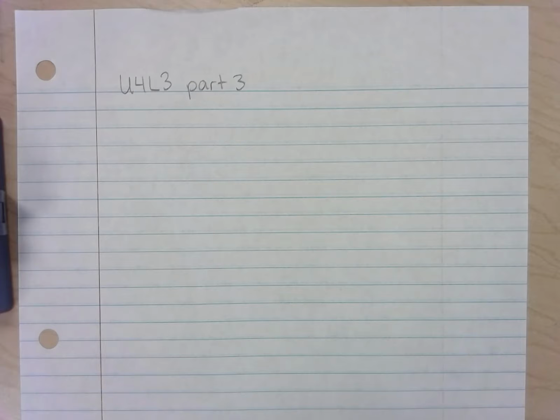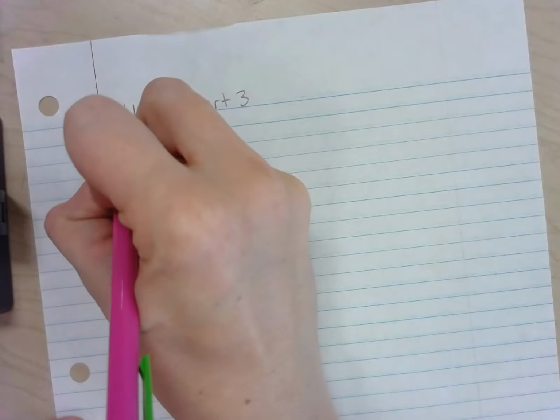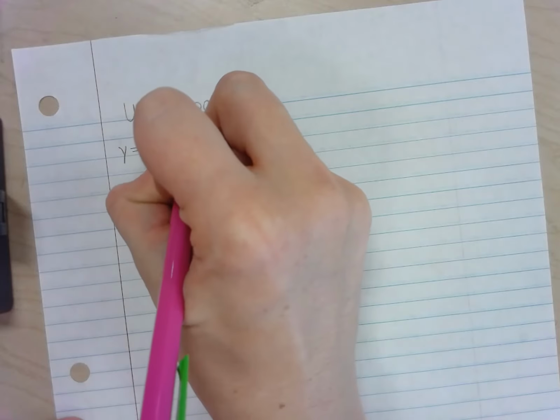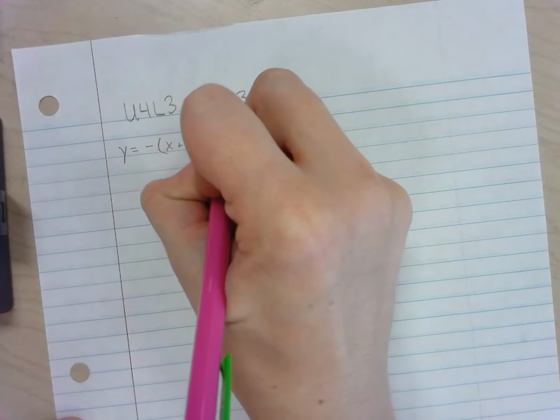In this video, you will learn how to graph quadratic functions in vertex form using the method of moving from the vertex. This is additional examples from the previous video of moving from the vertex method. So let's look at y equals negative (x plus 3) quantity squared minus 2.